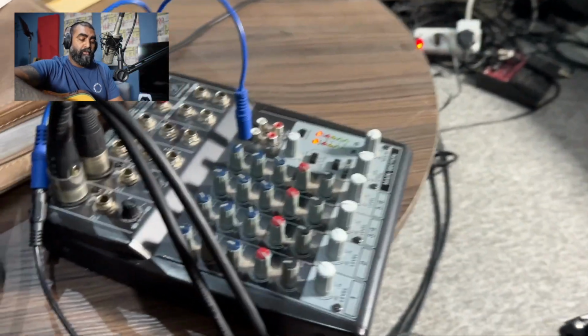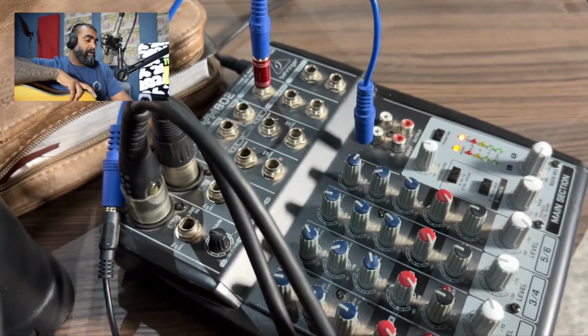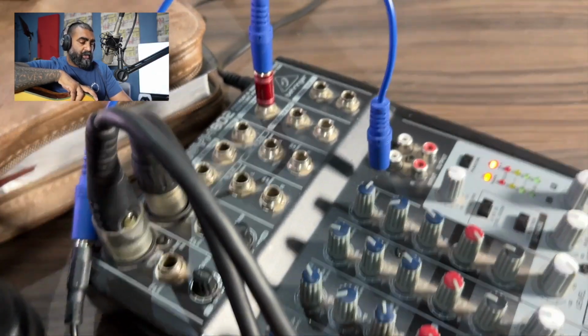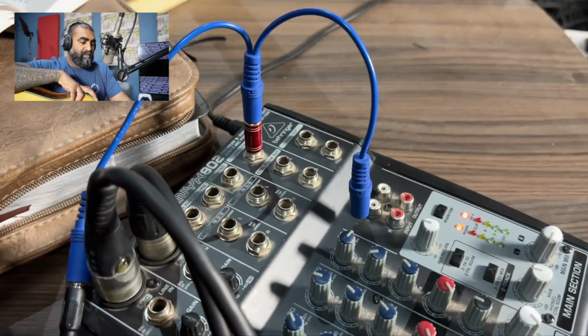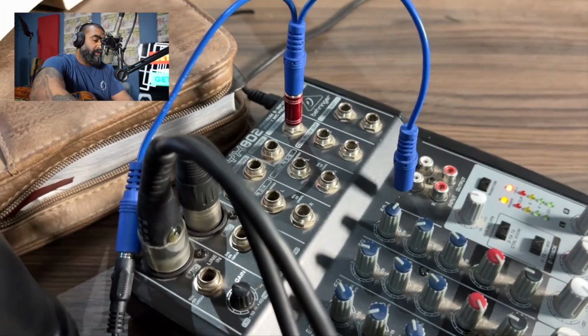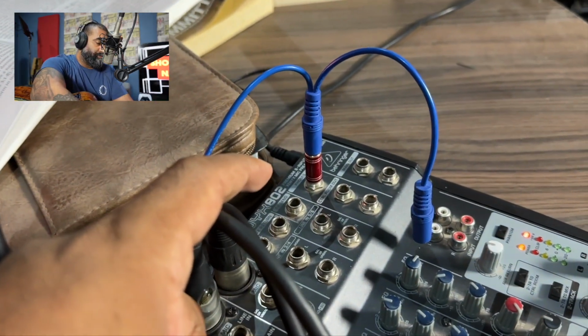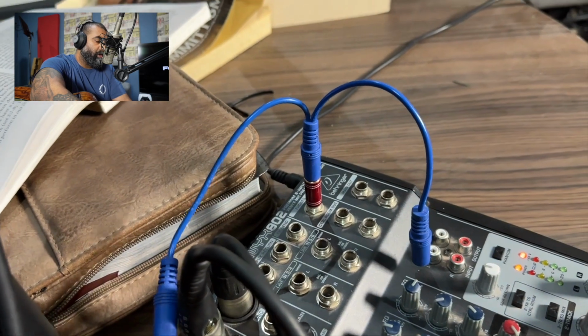Now this is a really simple setup that I'm using. I'll put in a video of what the actual setup is that I'm using to shoot this video. But you can see I've got a small Behringer desk. I've got two mic channels in there. I've got a splitter out, which I think is phones. Then this here is going to the camera.